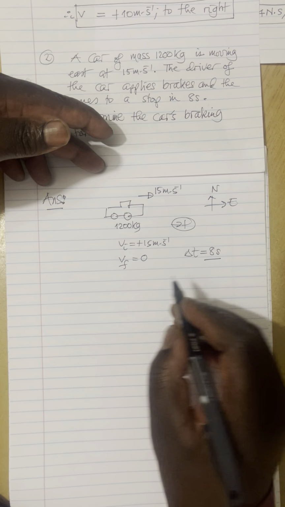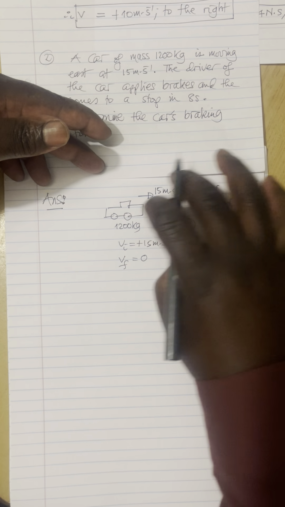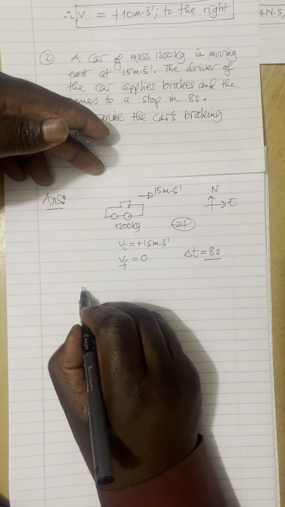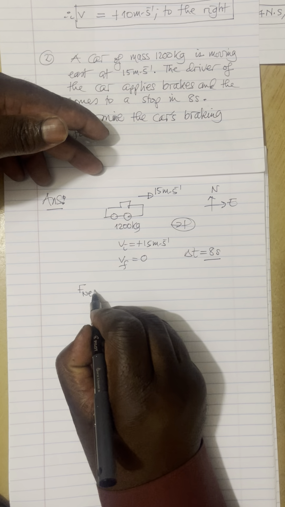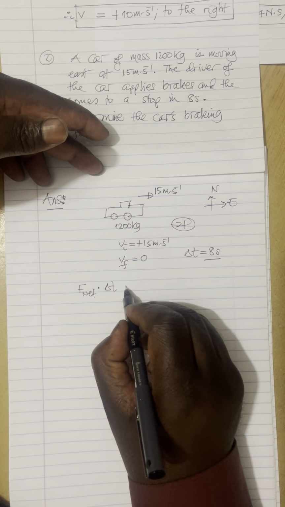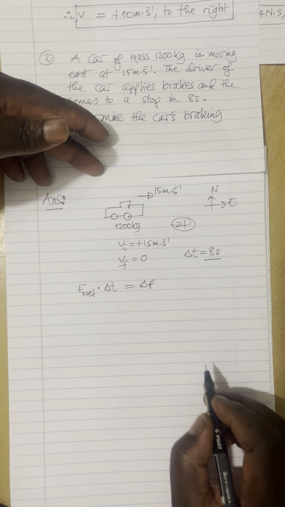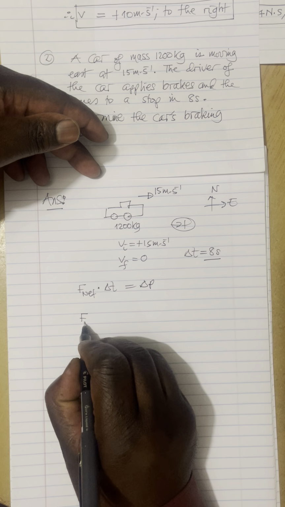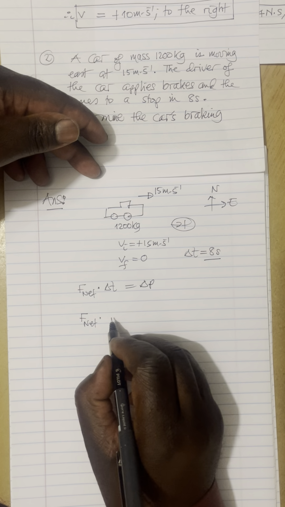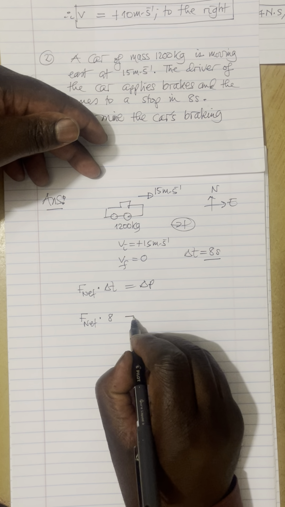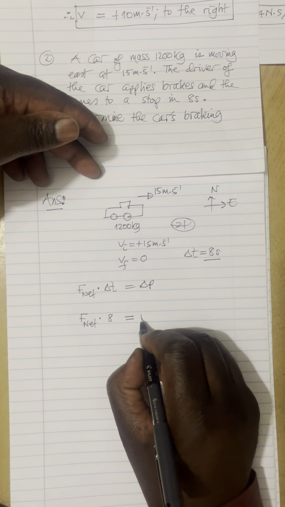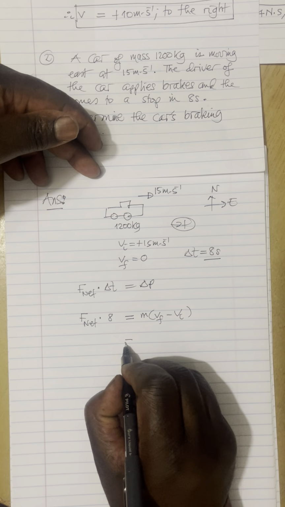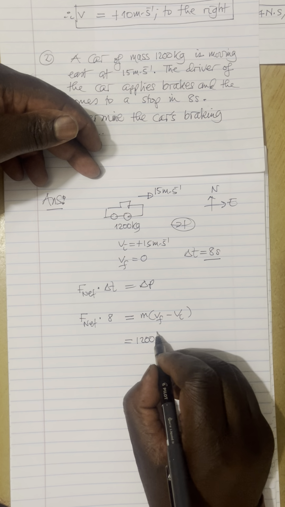So we're going to say now, after putting down the information provided, F net times delta t equals delta p. That's the impulse momentum theorem. Do we know F net? No, that's our braking force. Times, do we know contact time? Yes, they have told us that it's 8 seconds. And this is mass times V final minus V initial. Do we know mass? Yes, 1,200.